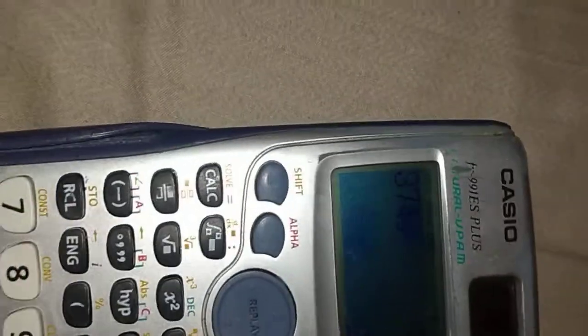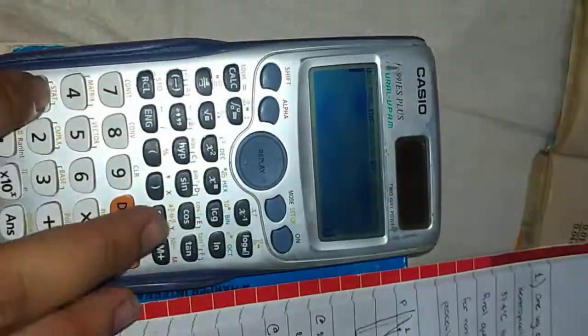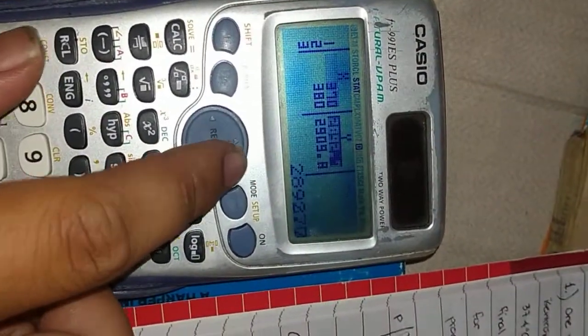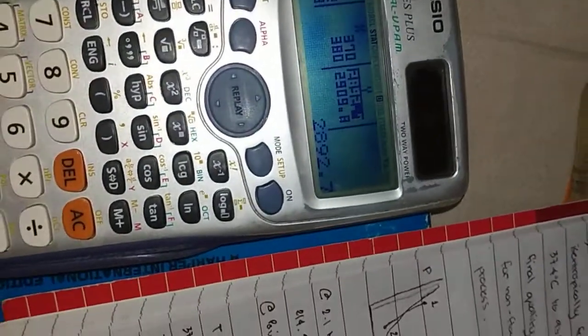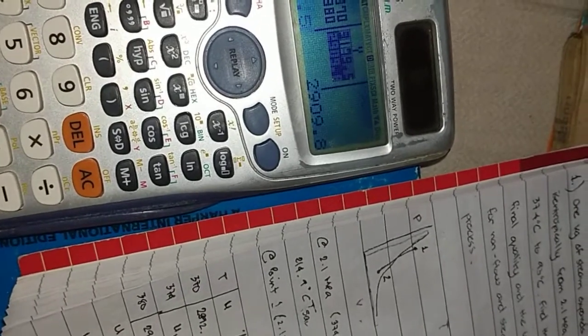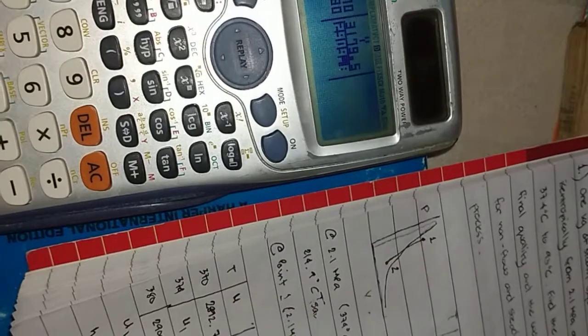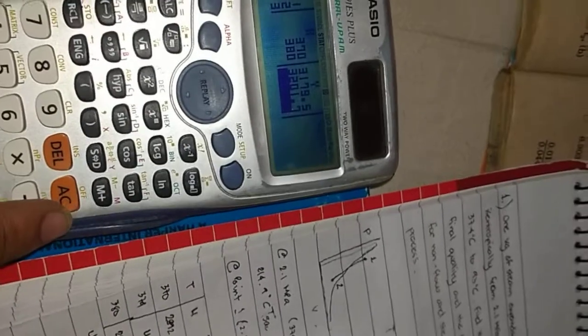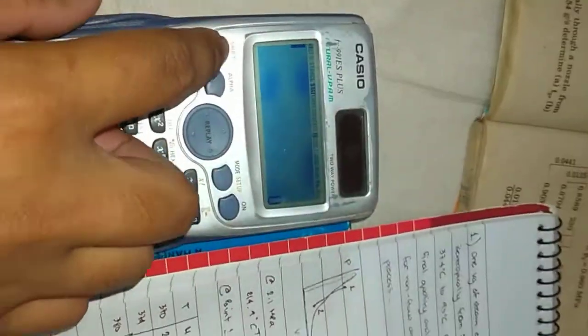Next step is for H1. Since we are not changing the x values, shift 1, data, then replace the y values in the table: 3179.5 and 3201.7. Then AC, then shift 1, 5, 5, then 374 equals.